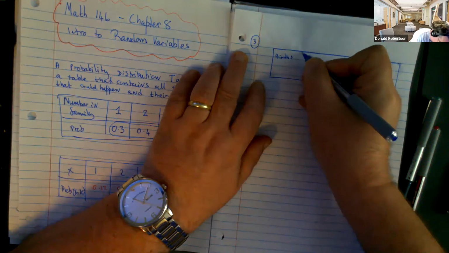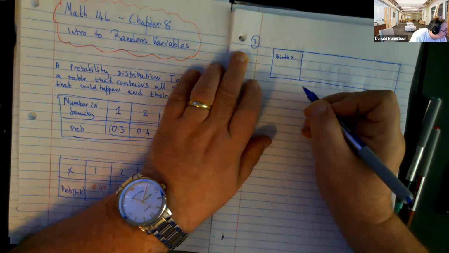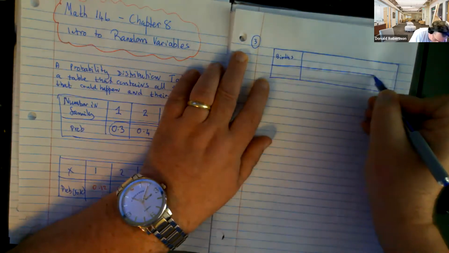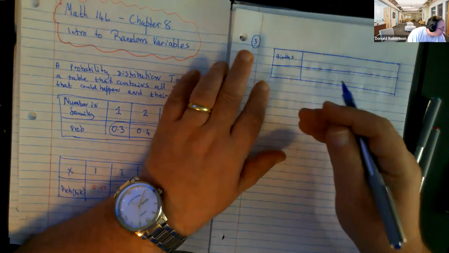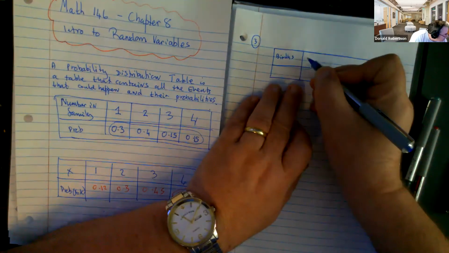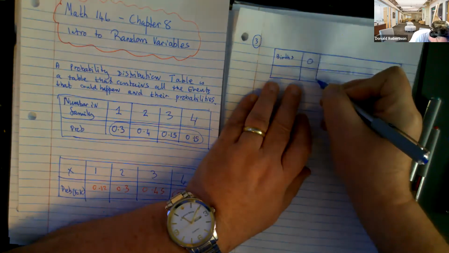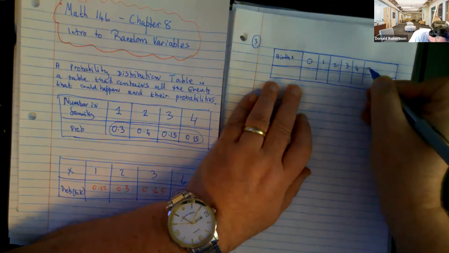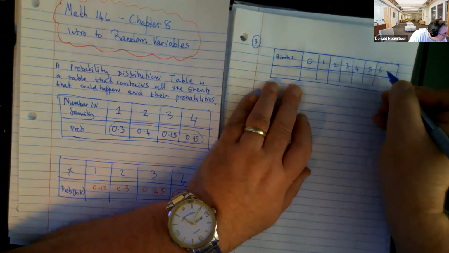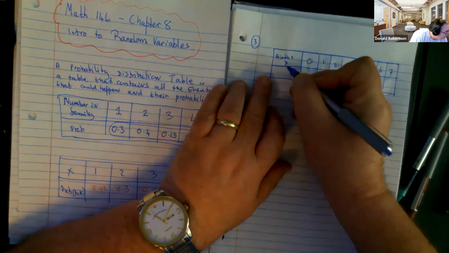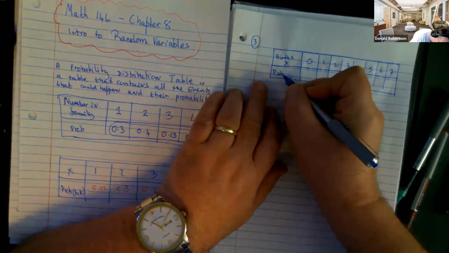So this is some data that was collected from a hospital, and these are the number of births, deliveries in a given day. 0 births, 1 birth, 2 births, 3, 4, 5, 6, and 7 births, and they're calling that variable X, and then they have the probability.